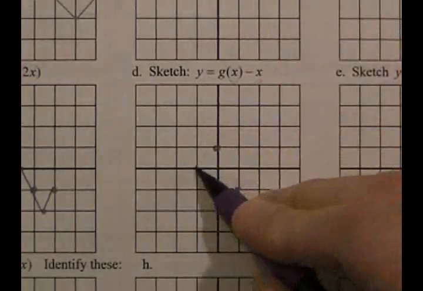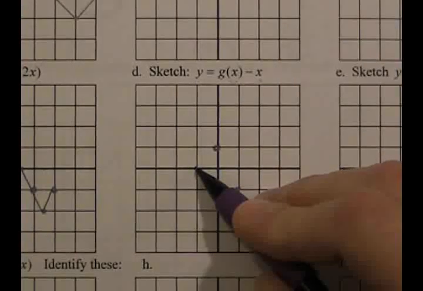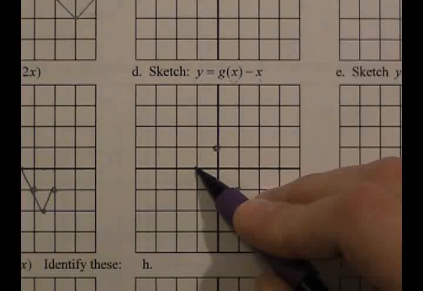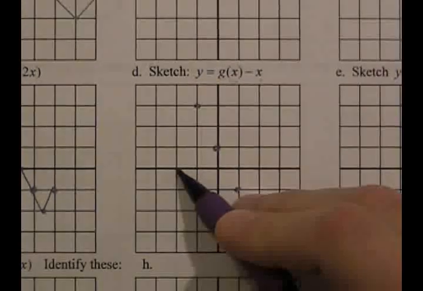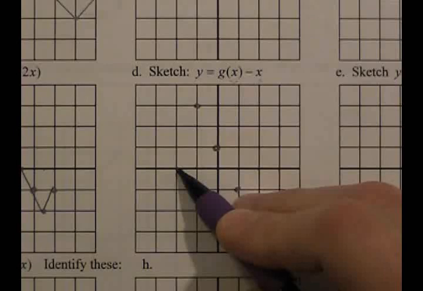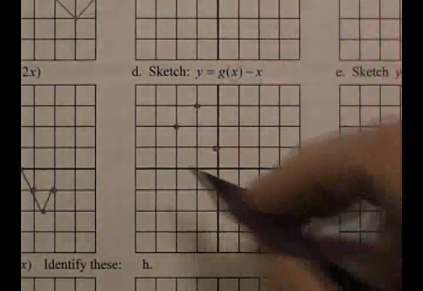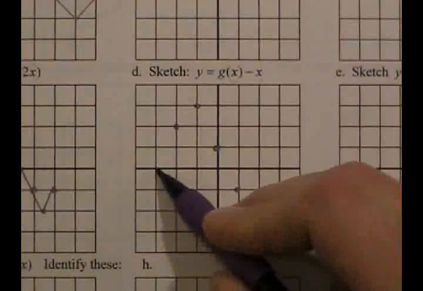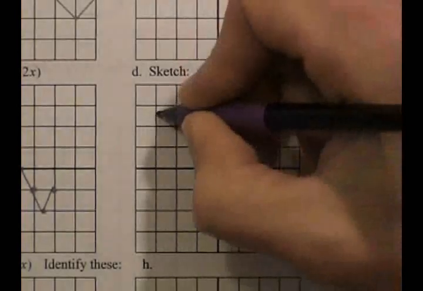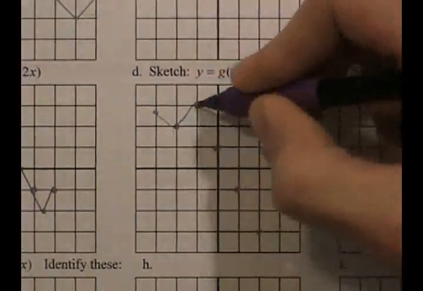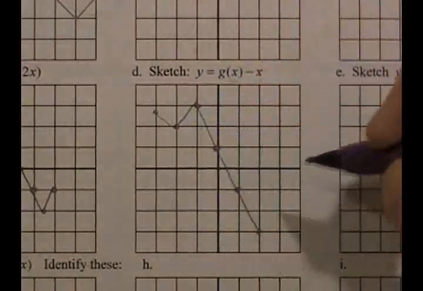Alright, let's go with minus 1. It's going to be g of minus 1 minus minus 1, or rather g of minus 1 plus 1. So g of minus 1 is 2, plus 1 is 3. Try it over here, and plug in the minus 2. It's going to be g of minus 2 plus 2. So g of minus 2 is 0, plus 2, brings me here. Same thing, it's going to be g of minus 3 plus 3. So g of minus 3 is minus 1/2, plus 3 is 2.5. So it's going to look something like this.